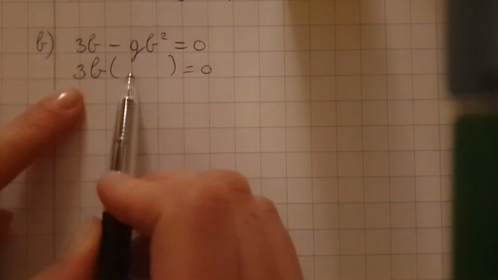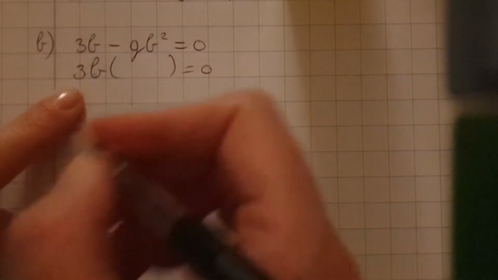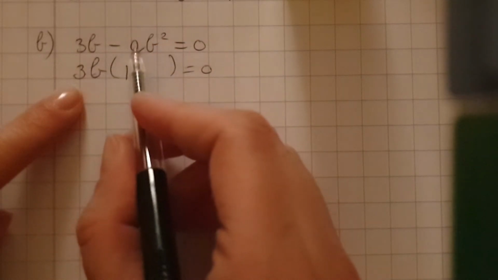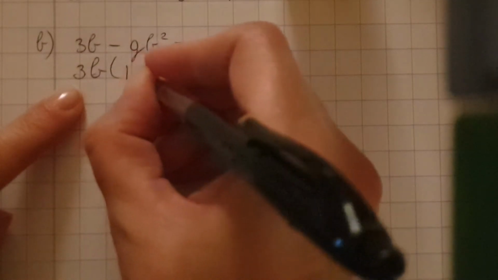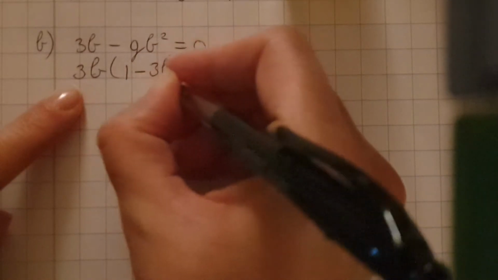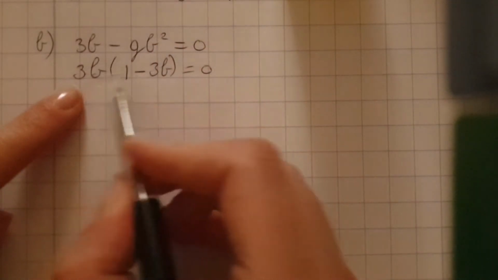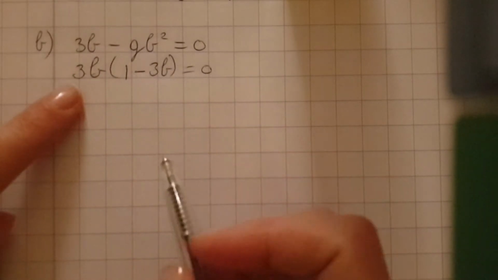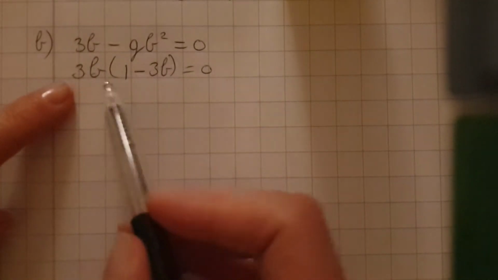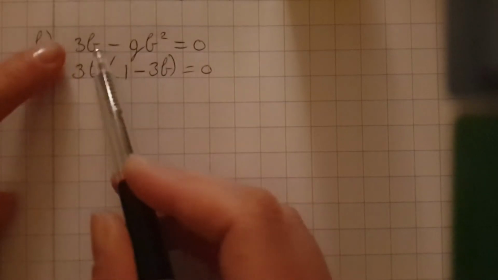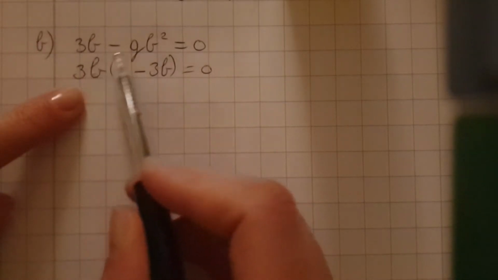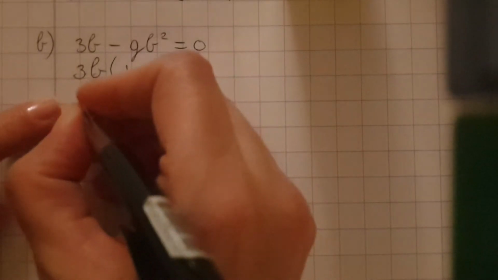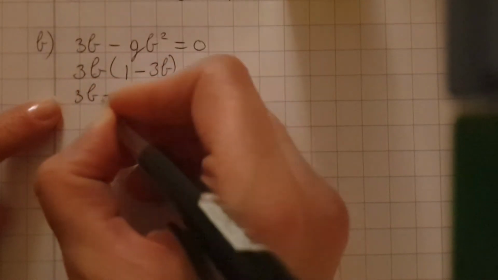3b times something needs to be 3b. So that's times 1. Then 3b times something needs to be minus 9b squared. So minus 3b. Because 3 times minus 3 is minus 9, and b times b is b squared. Okay, check it in your head. Always check it. 3b times 1 is 3b. That's correct. 3b times minus 3b is minus 9b squared. That's also correct. Then you do the solving part.